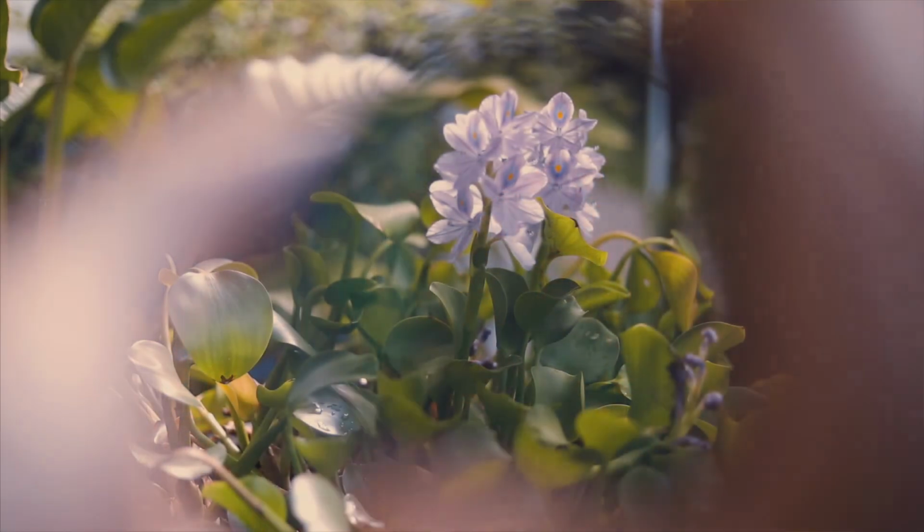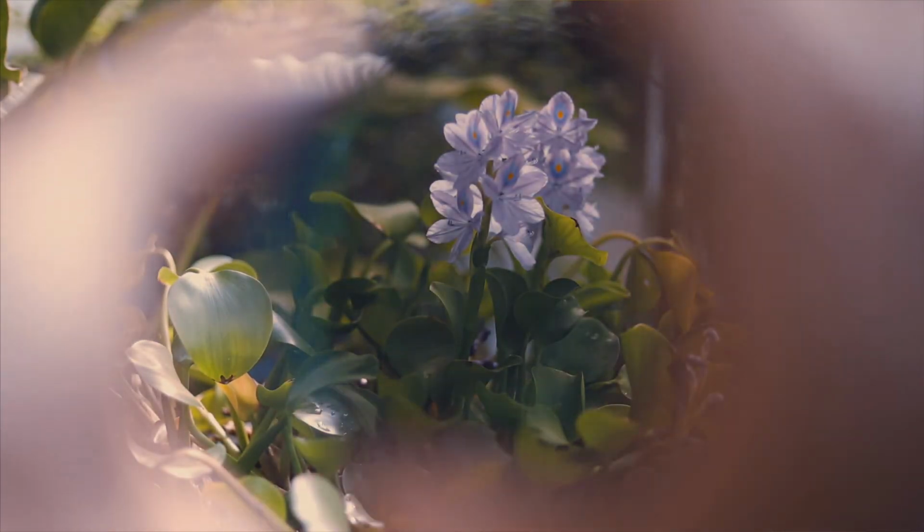As you can clearly see, when you twist the neutral density filter, it actually blocks out the light, as I was mentioning earlier just now.